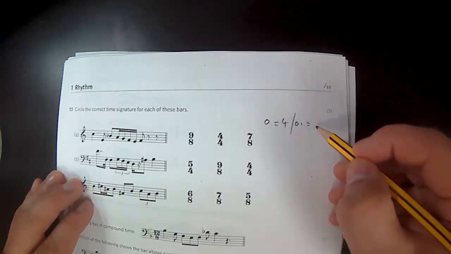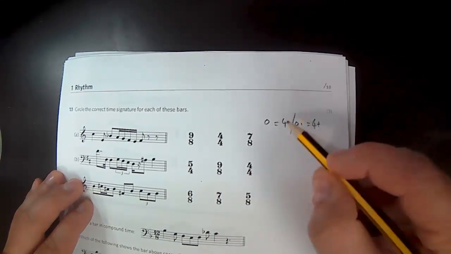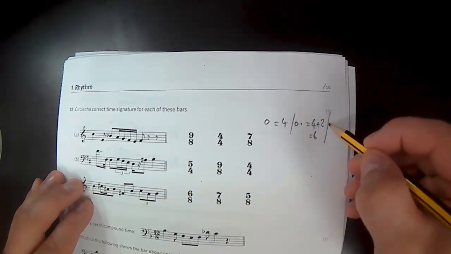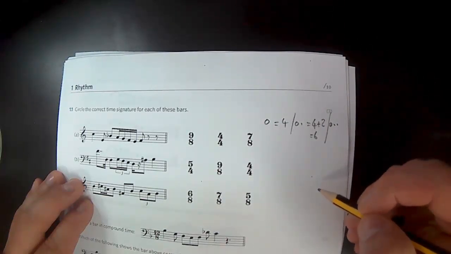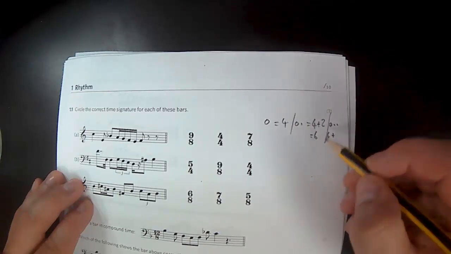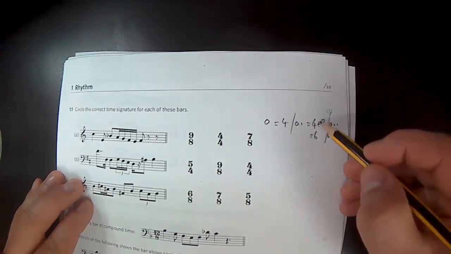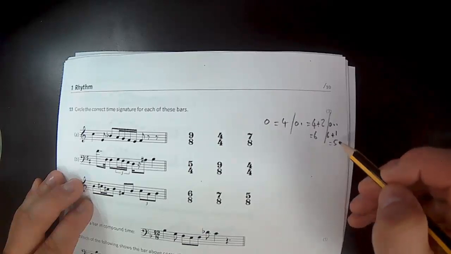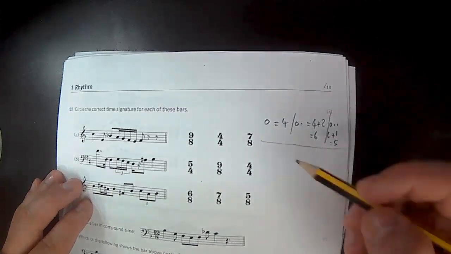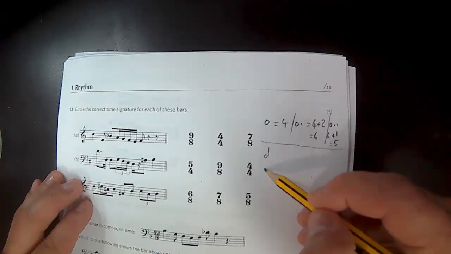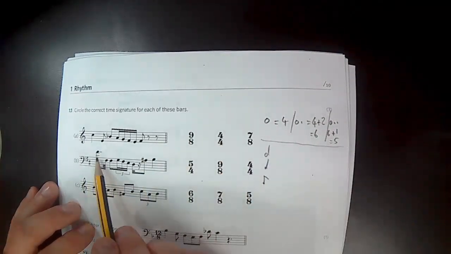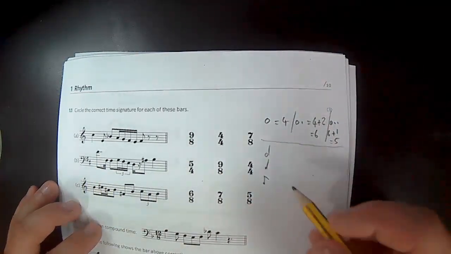Well, that's going to be the same as 4 plus half of 4, which is 2, which is the same as 6. And a double dotted semibreve is going to be the same as the dotted semibreve, so 6, plus half of what we just added on, so half of 2, so that. So a double dotted semibreve is going to be worth 5. We can do exactly the same thing with a minim, with a crotchet, with a quaver. Now I'm going to do it for a quaver, because over here in this example, we've got a double dotted quaver. So let's write this out.